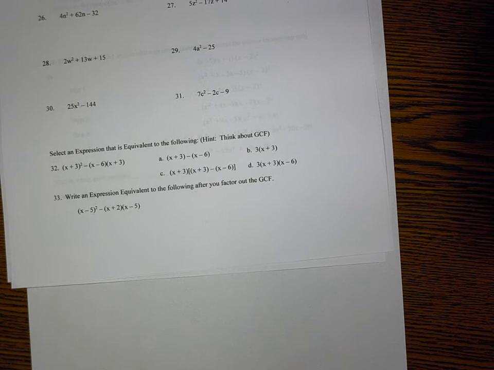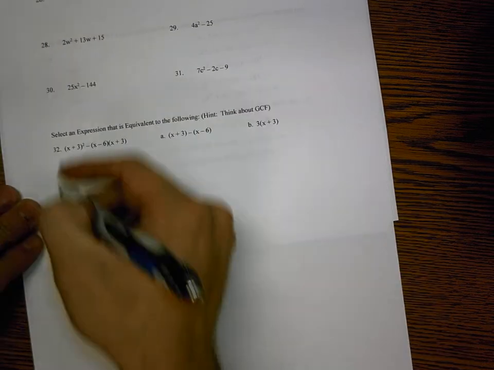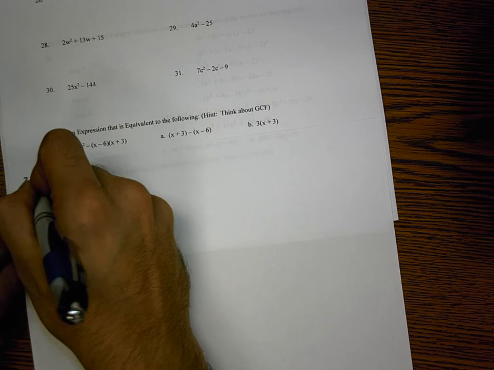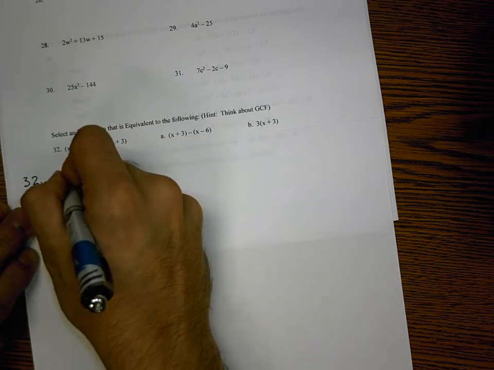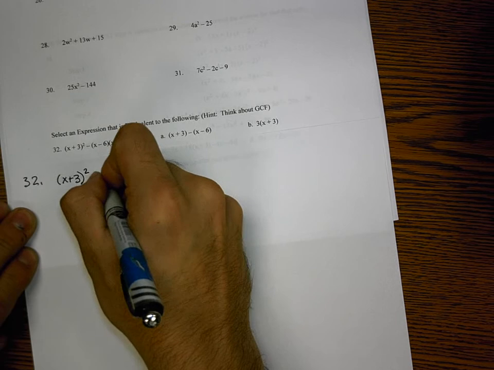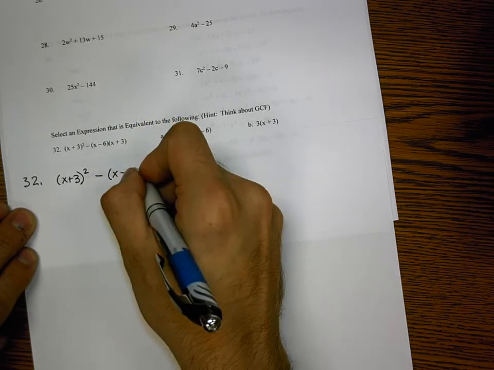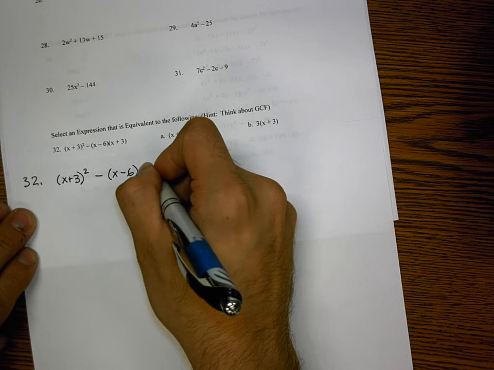Hint, think greatest common factor. So let me write it down. We have number 32: x plus 3 squared minus x minus 6 times x plus 3.